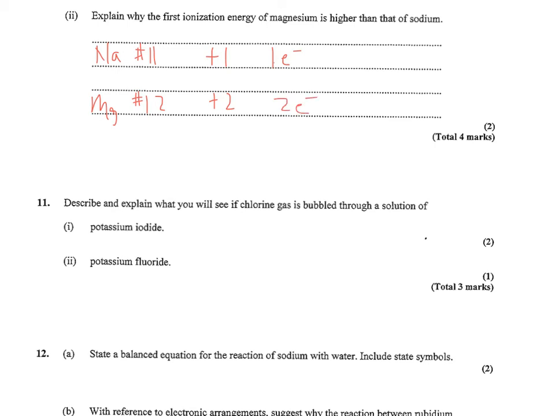So magnesium is going to have a stronger nucleus, a smaller radius because of that, and 2 valence electrons per cation to set up those electrostatic attractions. Those are the reasons why it's going to have a higher first ionization energy, or it'd be harder to remove that first electron.